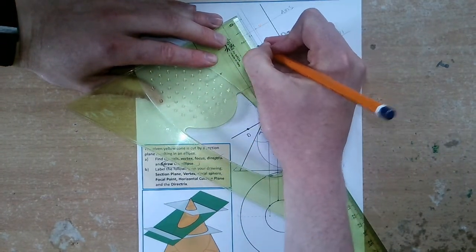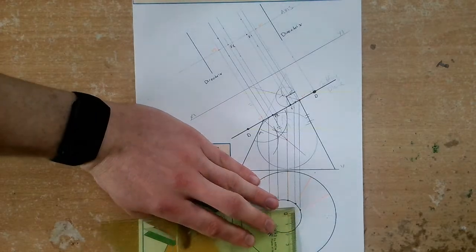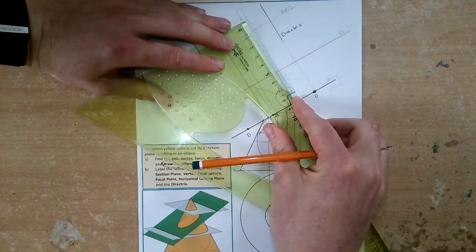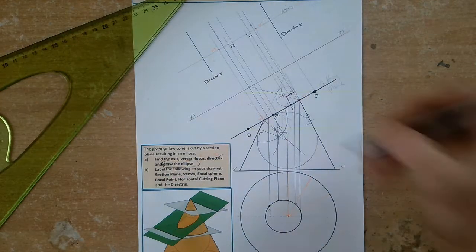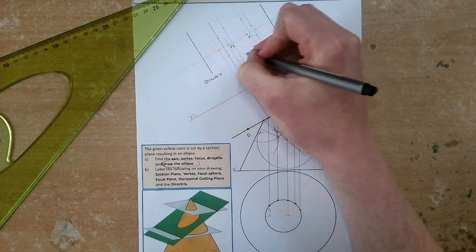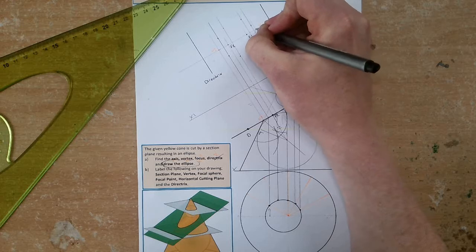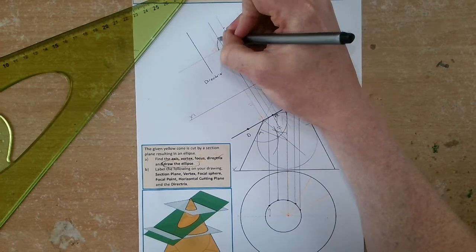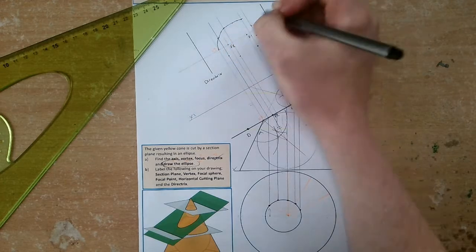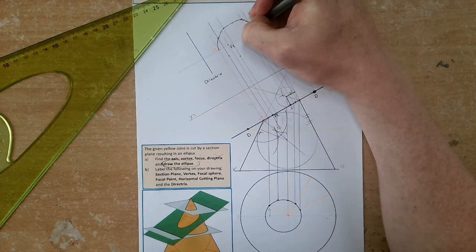Point there, a point there, and the last one 5. A point there, and a point there. So once you have all your points, you're just going to join them together. Very quickly I'll join them together, and that will give you your ellipse.